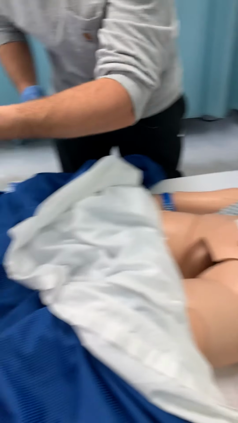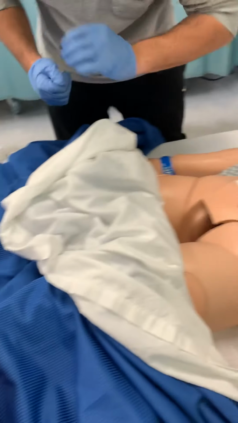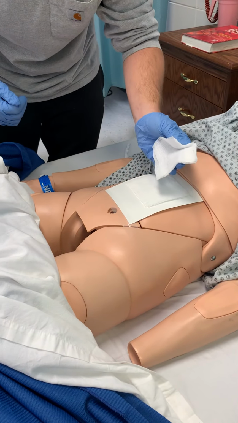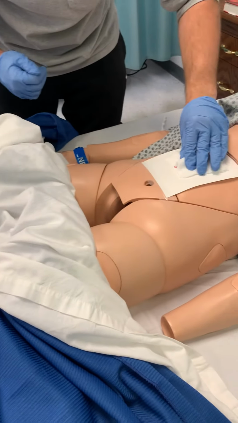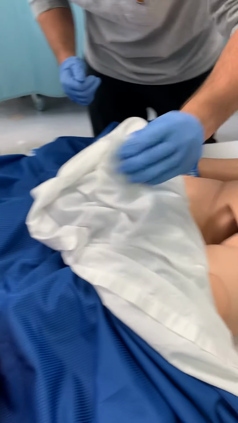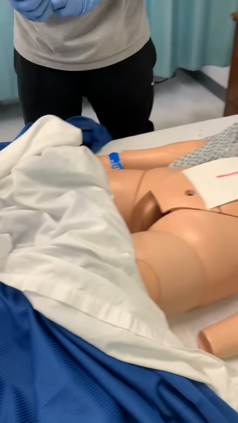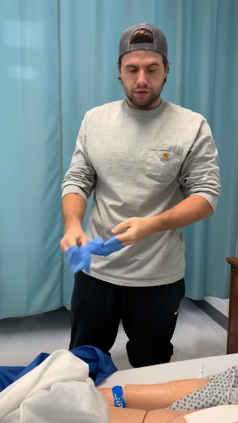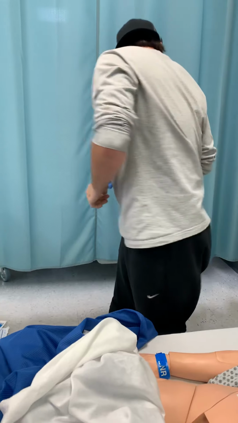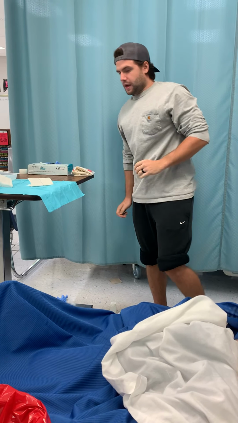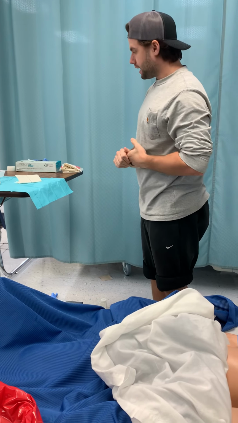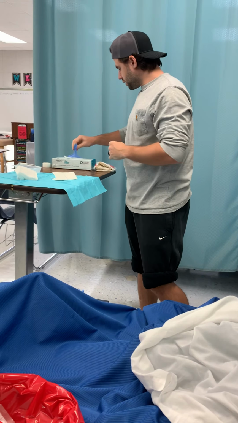I will then discard into the biohazard bag. I will check the gauze for drainage away from the patient, discard. Check gauze for drainage away from the patient, discard. Then I will remove gloves, put them into a trash can, and perform hand hygiene. Put on new gloves.